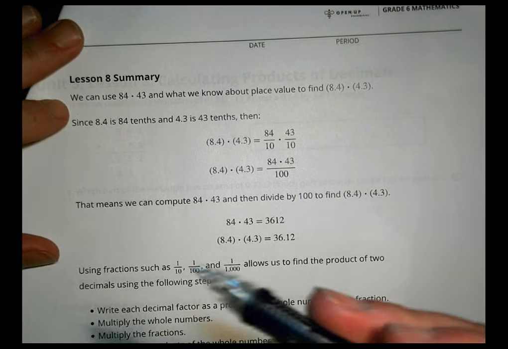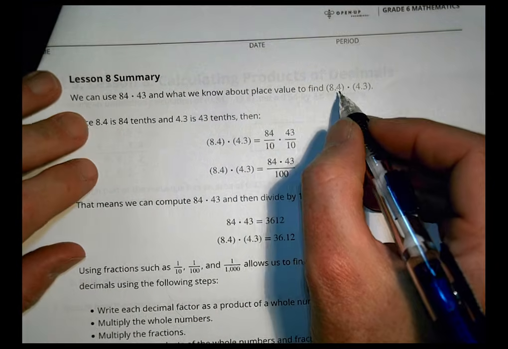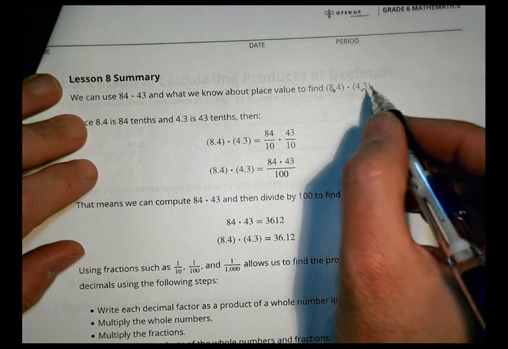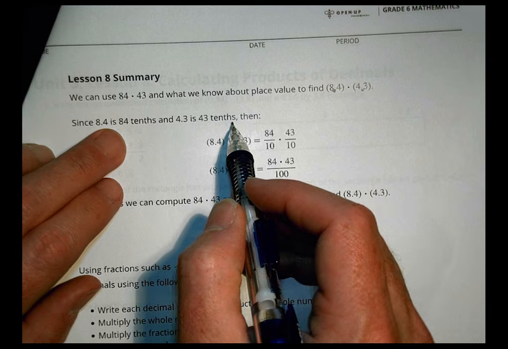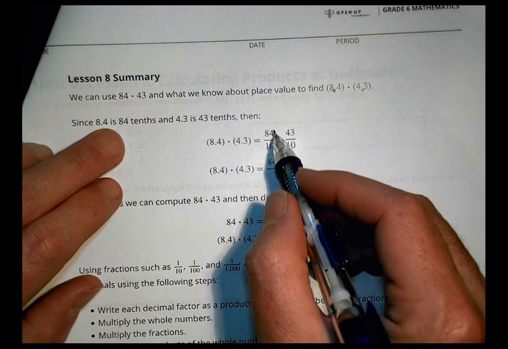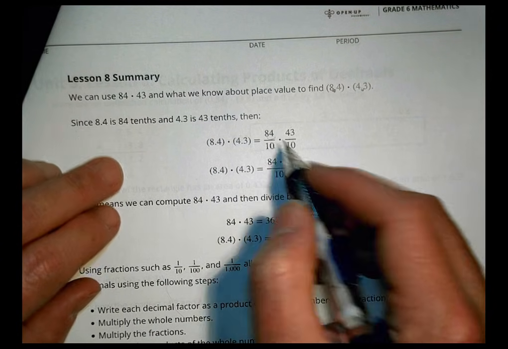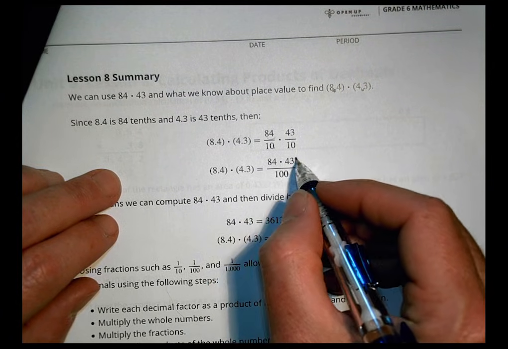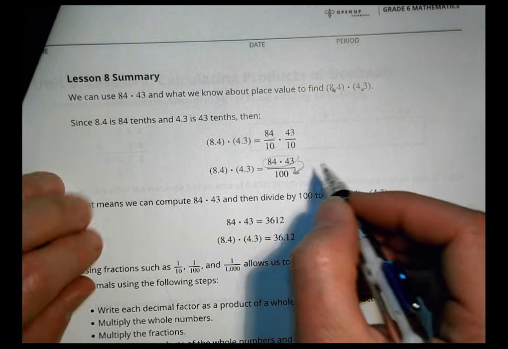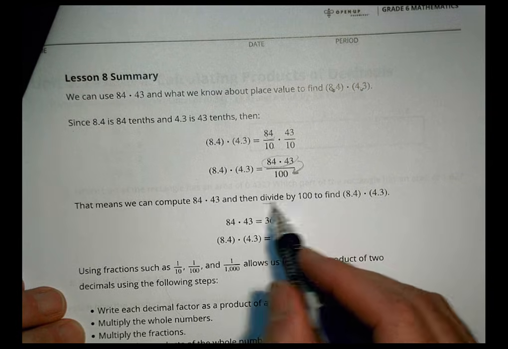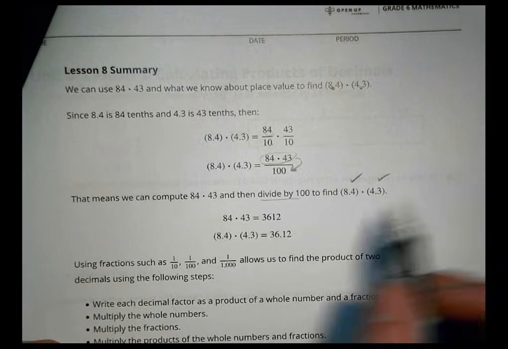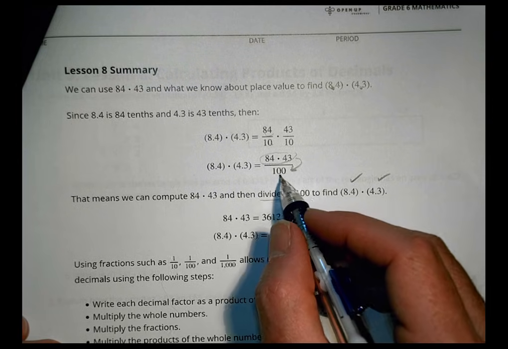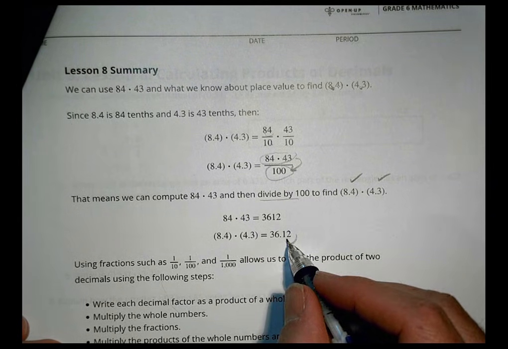It says we can use 84 times 43 and what we know about place value to find 8.4 times 4.3. 8.4 is 84 tenths and 4.3 is 43 tenths, which we could write like this: 84 tenths, 43 tenths, and you multiply that out, and so whatever you multiply here, you end up then dividing it by 100. This means that when we divide it by 100, it's the same as finding out what the 8.4 and 4.3 are actually going to be, and that helps you move your decimal. Again, if I'm dividing by 100, I'm moving the decimal 2 places to the left.